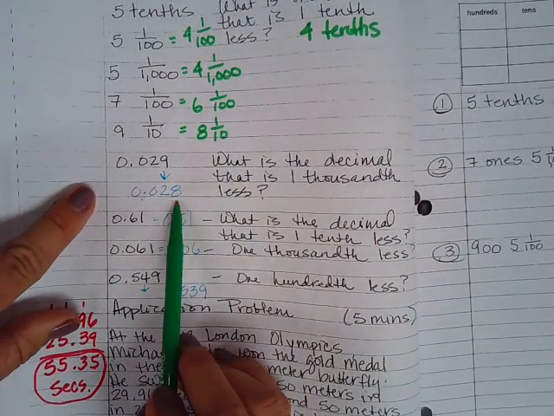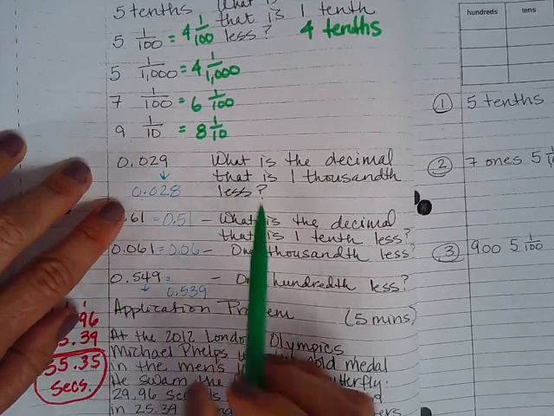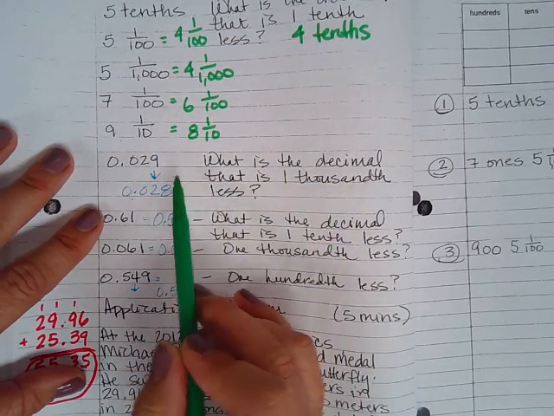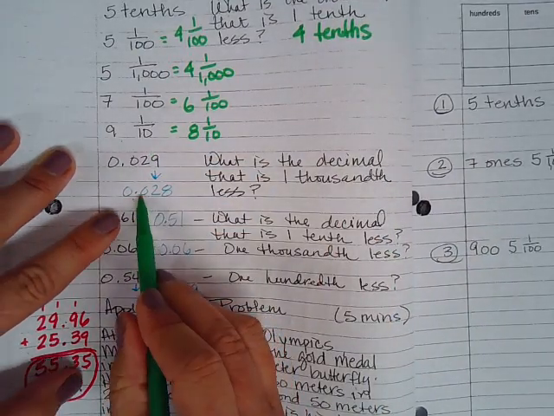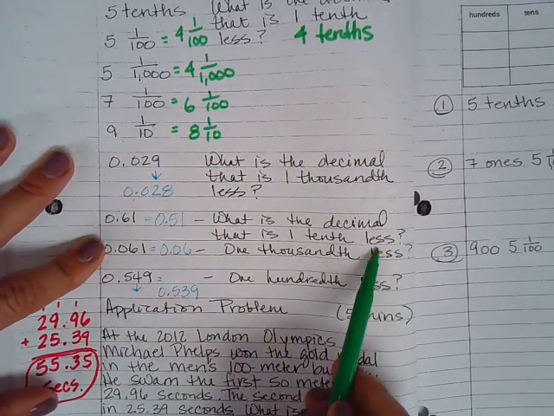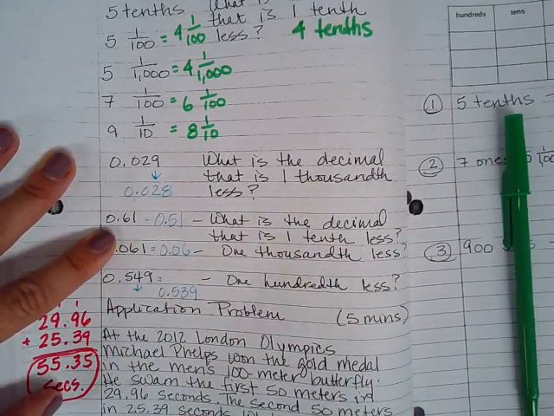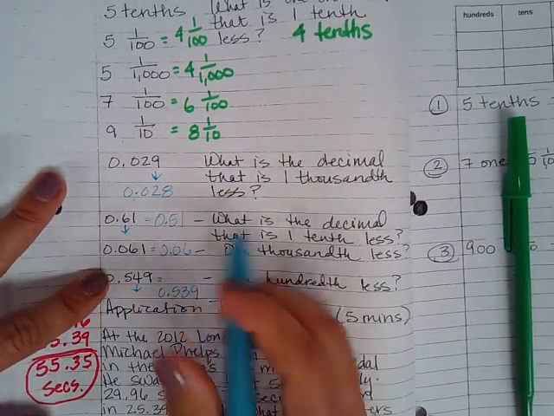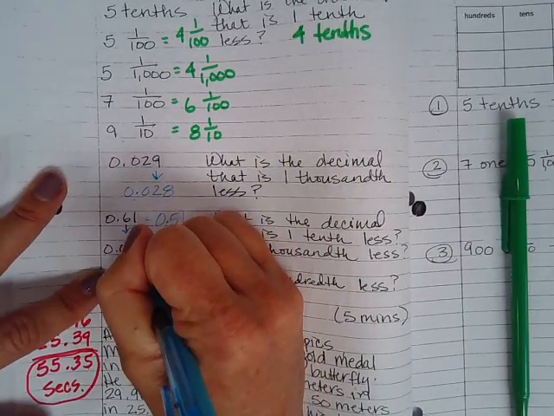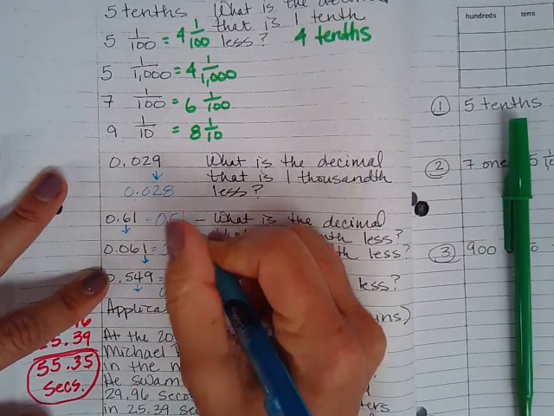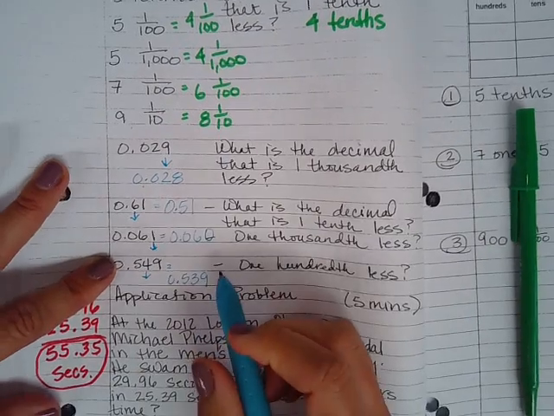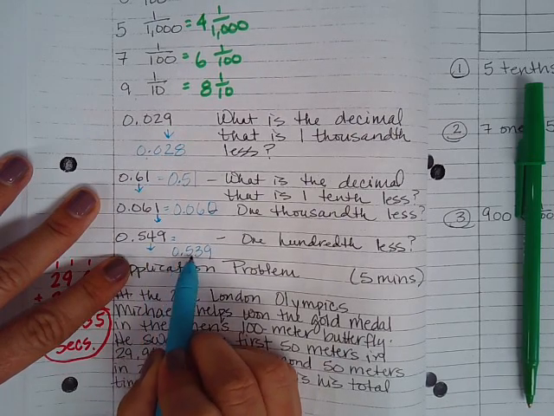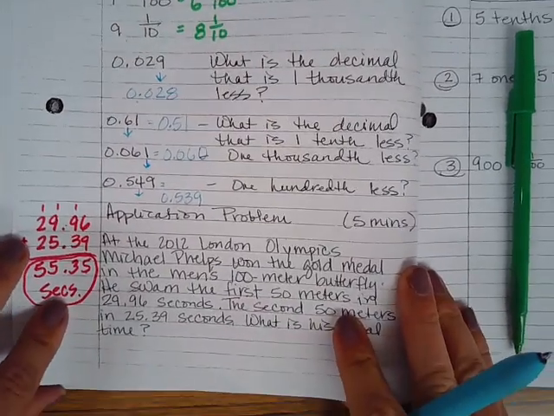Now, doing the same thing, but using our decimal notation, if you will. What is the decimal that is 1 thousandth less? Well, concentrating on that thousandth, it's 0.028. What is the decimal that is 1 tenth less? Concentrating on the tenth, it's 0.51. Now, 1 thousandth less than 1 would be 0, and because it's 0, you don't really need to even put it there. Then 1 hundredth less, concentrating on the hundredth, so 0.539.